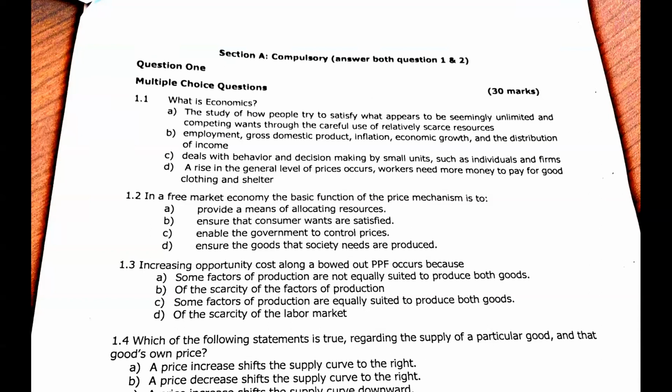The answer that I had put was, it's a study of how people try to satisfy what appears to be seemingly unlimited and competing wants through the careful use of relatively scarce resources. Okay, exactly. So that is economics. Economics is a study of how people try to satisfy what appears to be seemingly unlimited and competing wants through the careful use of relatively scarce resources.